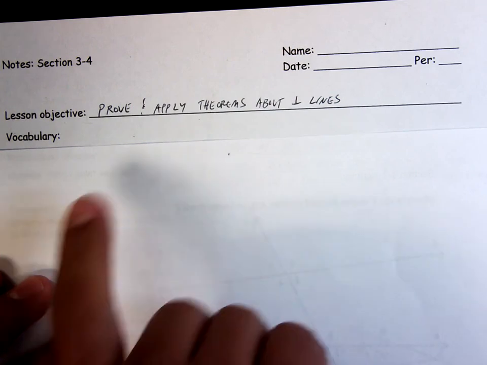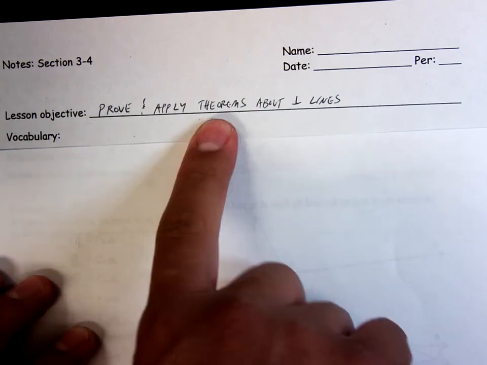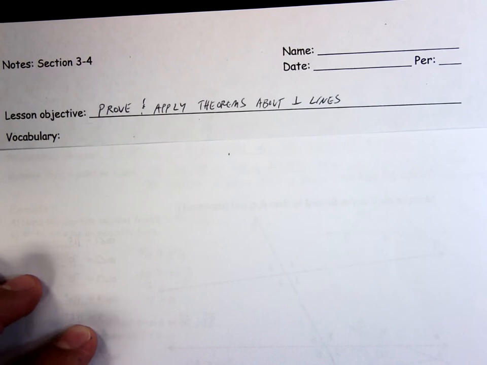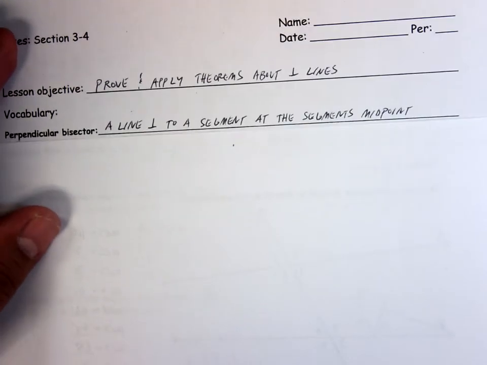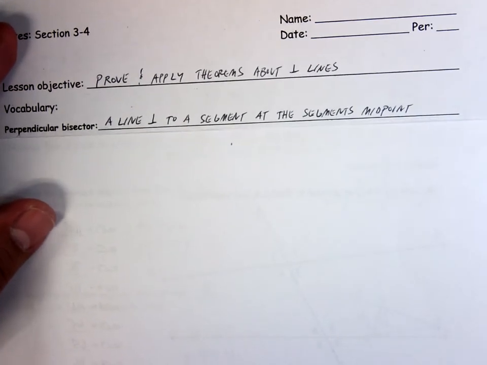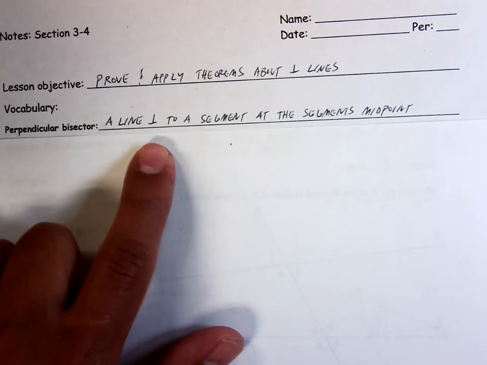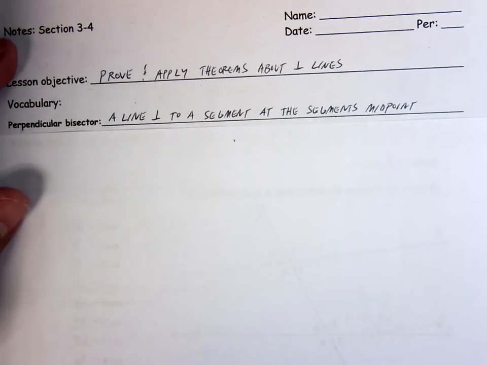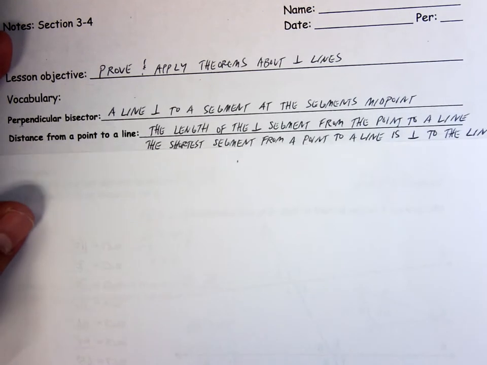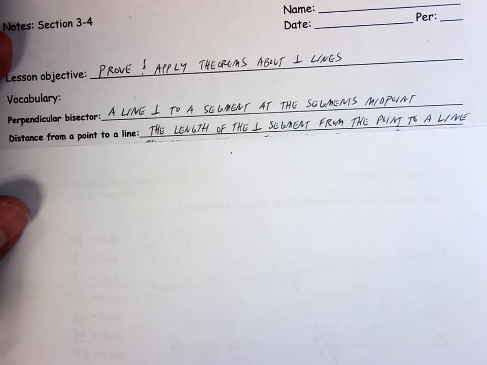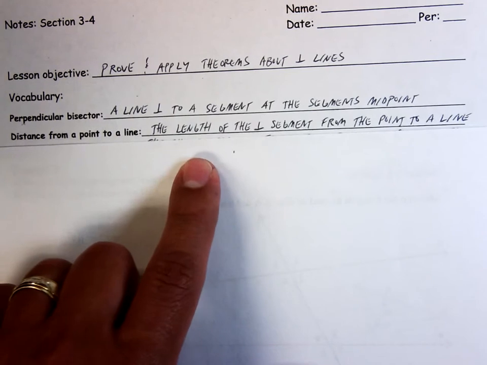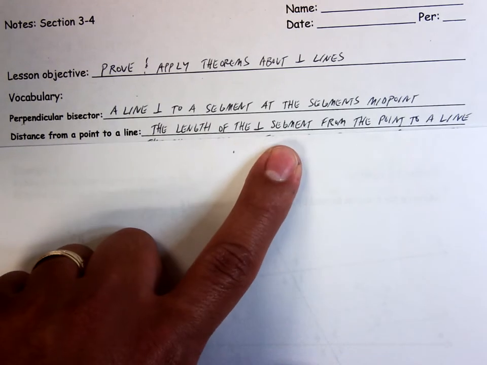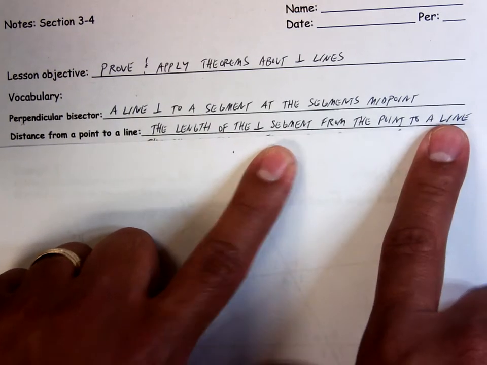Alright, first side of the notes, we are going to prove and apply theorems about perpendicular lines. Vocabulary. A perpendicular bisector is a line perpendicular to a segment at the segment's midpoint. Again, if you've got to pause to get this stuff down, pause it. Distance from a point to a line. It is the length of the perpendicular segment from the point to a line.